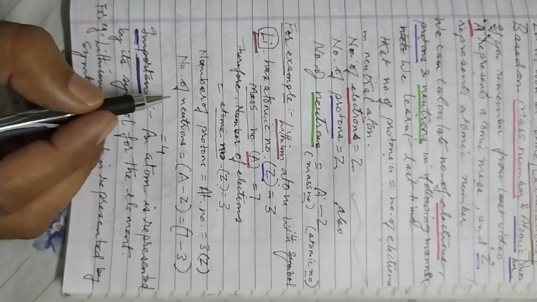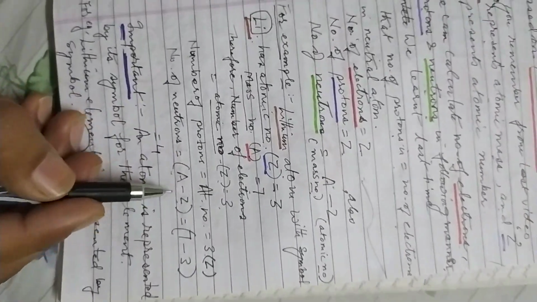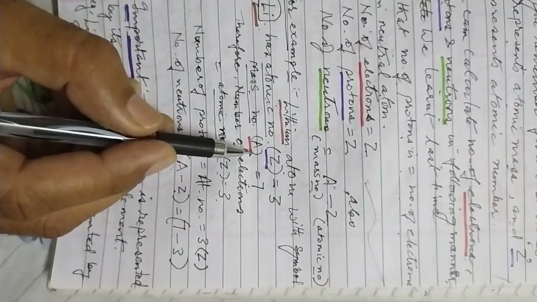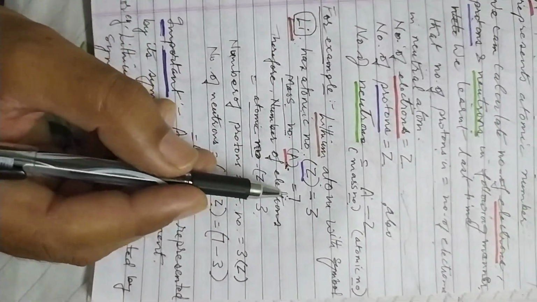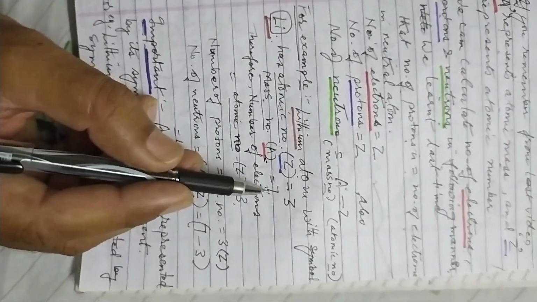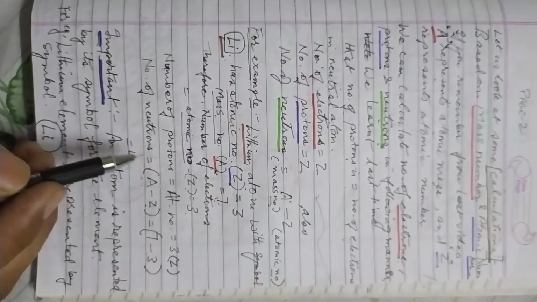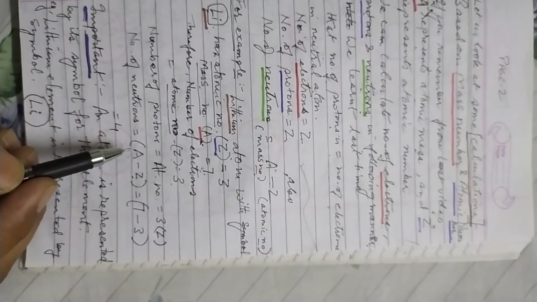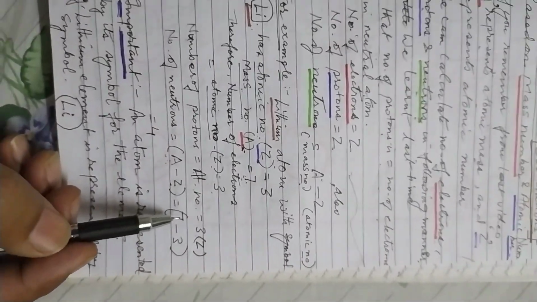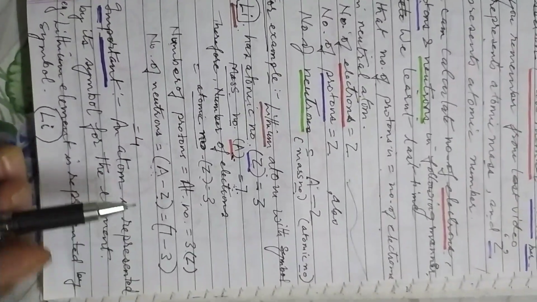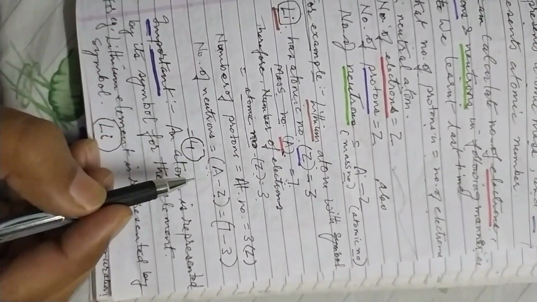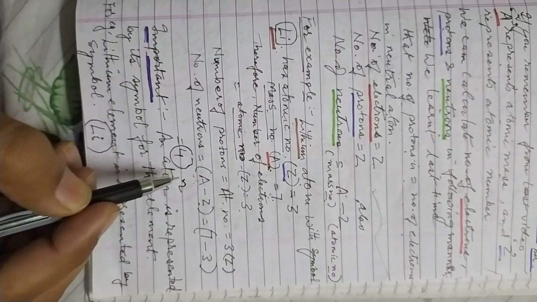Now, how shall we calculate neutrons? A minus Z. What is A, children? It is the mass number, and mass number is made by the number of protons plus the number of neutrons inside the nucleus. So, the number of neutrons is equal to mass number minus atomic number. So, we will calculate 7 minus 3 is equal to 4. So, the number of neutrons is 4.